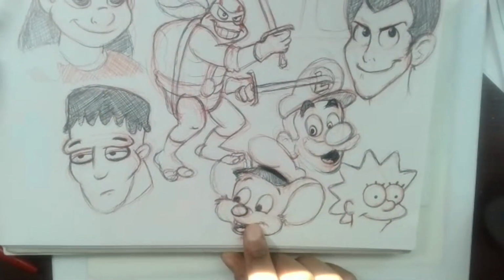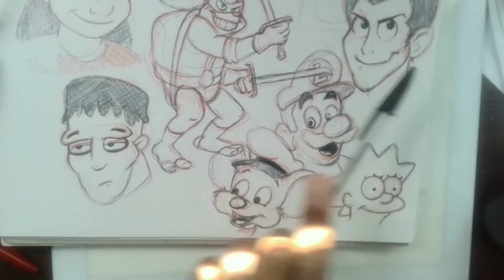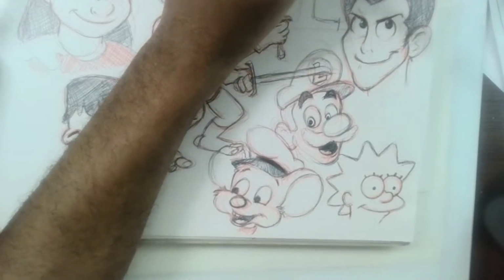All right, so we managed to get 1, 2, 3, 4, 5, 6, 7 characters today for letter L.